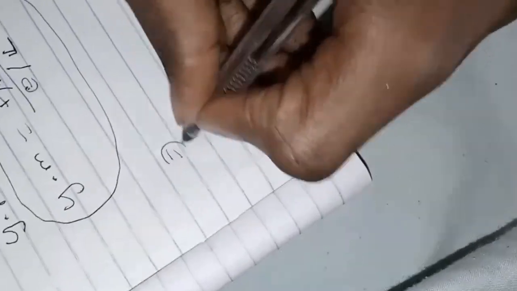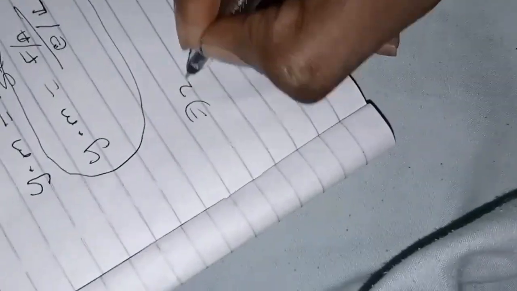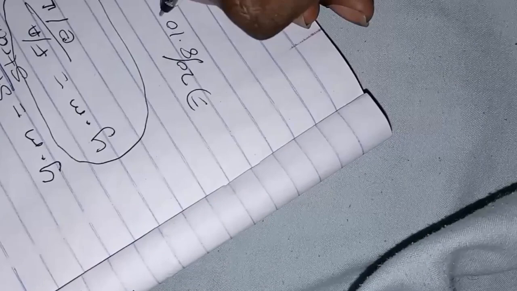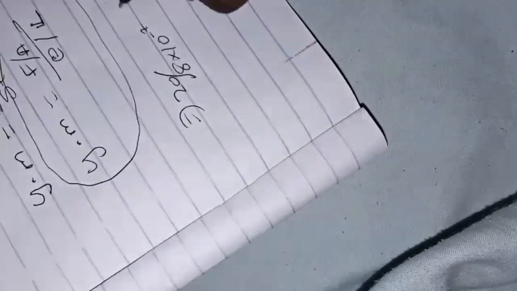So the question gives the force F, the force was given to us as 20 newtons, divided by the cross-sectional area, 8 multiplied by 10 raised to the power of -7. So we're calculating for the tensile stress. The final answer for tensile stress is 20 divided by 8 multiplied by 10 raised to the power of -7.